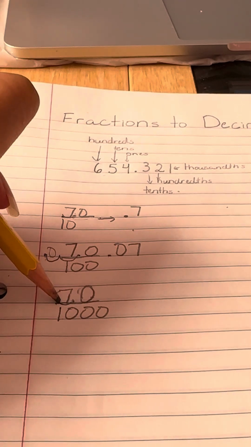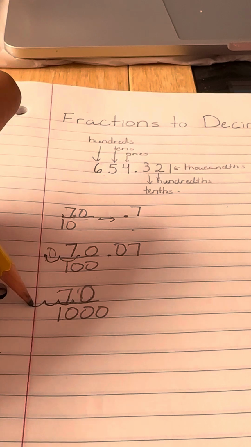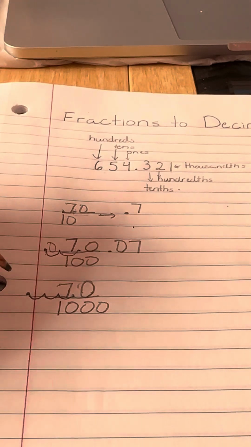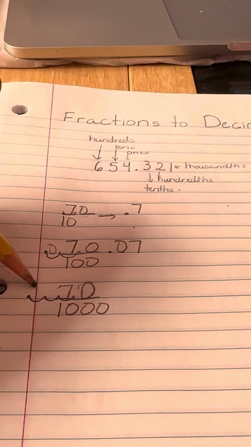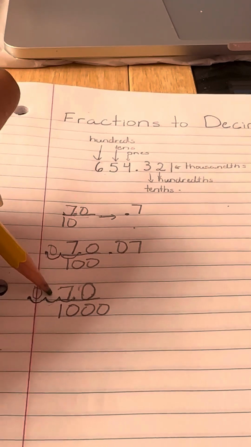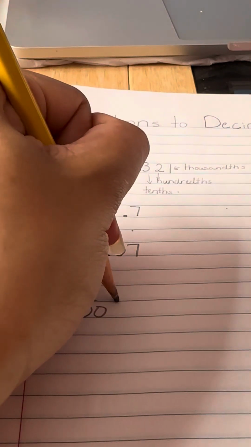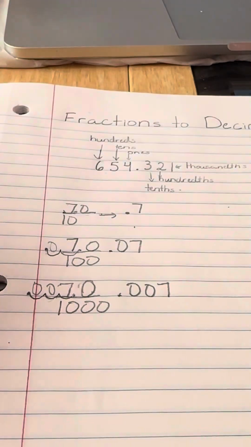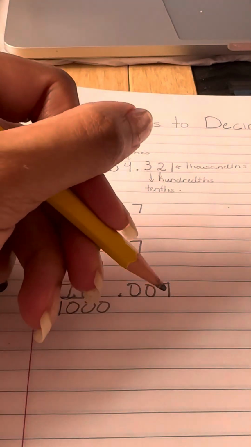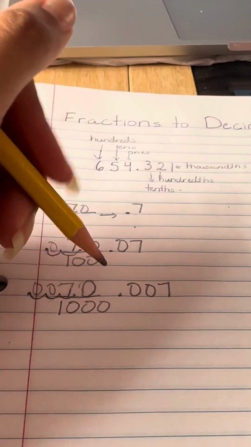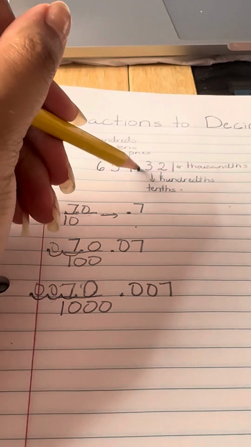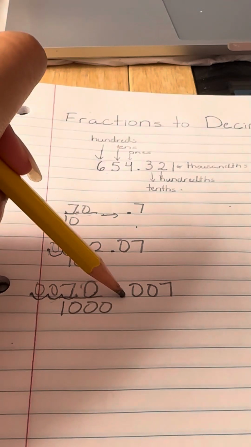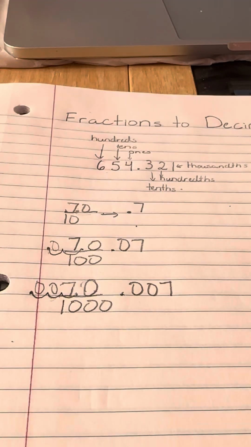So 1, 2, 3. So the decimal is going to go over here, and we're going to put a 0 in every little divot we have. So we're going to end up with 0.007, and we know our answer is correct because the 7 is in the thousandths place, right? It's 3 spots right of our decimal. Okay, so far so good.